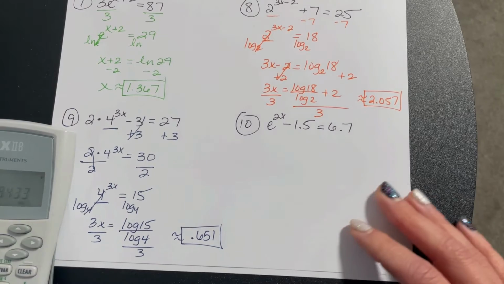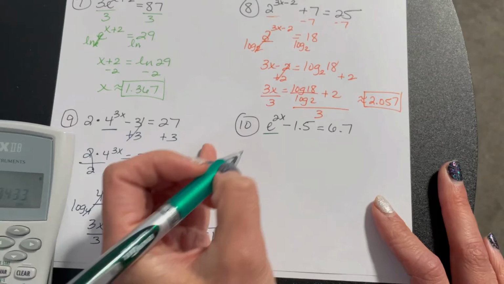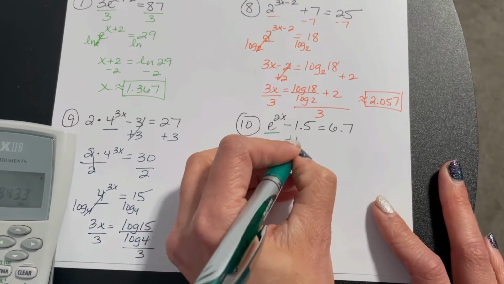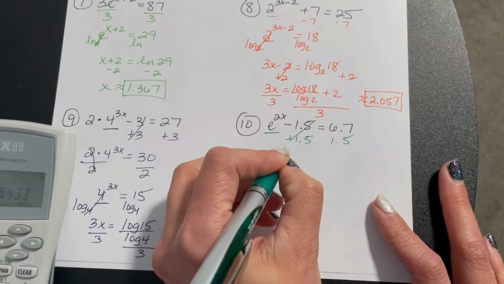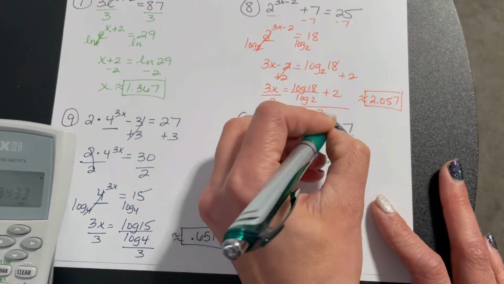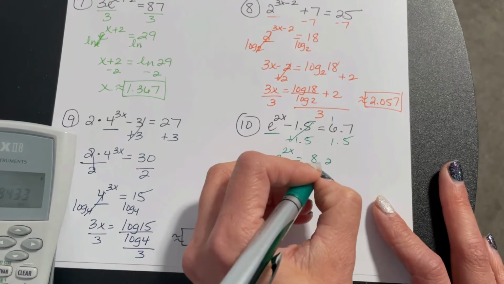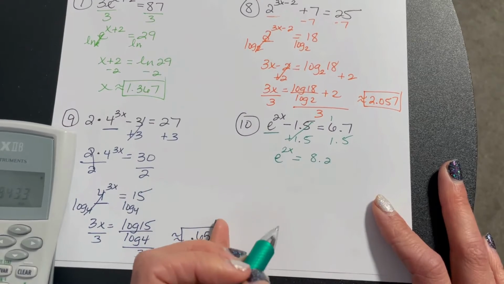Okay, number 10. All right, we got to get rid of that negative 1.5 because we need to isolate the exponential terms. So we got to add 1.5 to both sides. So we get e to the 2x equals 7 plus 1.5 is 8.5... 8.2. Okay. All right, the exponential term is isolated.